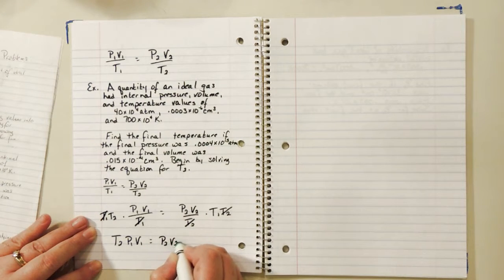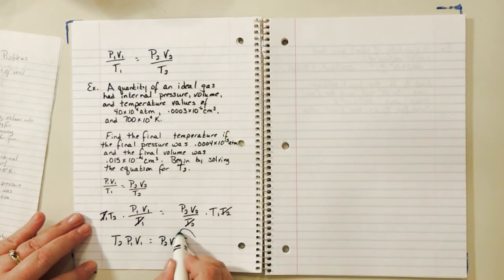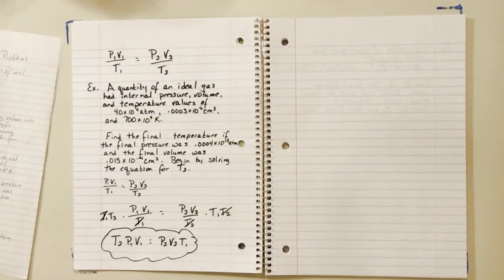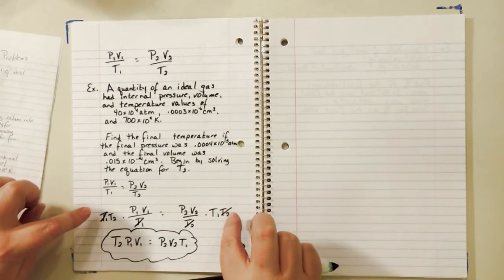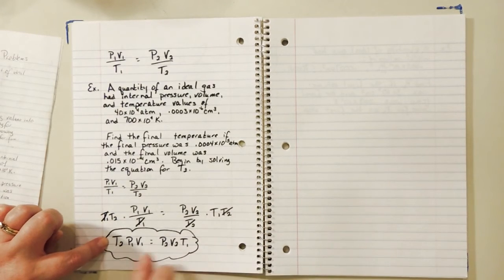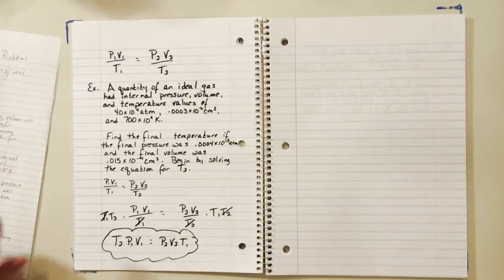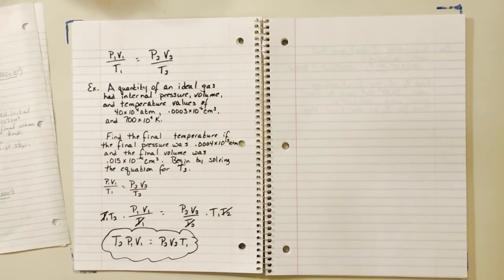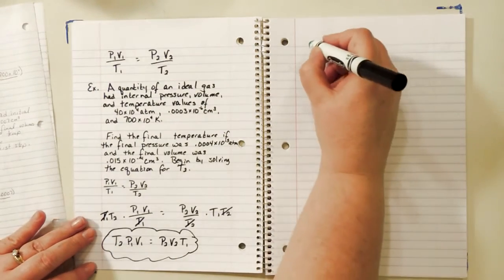P2 V2 T1. I highly recommend you memorize this form of the equation, because for a lot of these problems they're going to have you start by solving the equation for something, and if you start here you don't have to do all this again. Okay? T2 times P1 times V1 equals P2 times V2 times T1. Just flip the 2's and multiply. Flip the T's and multiply. Okay, now we can solve for T2.